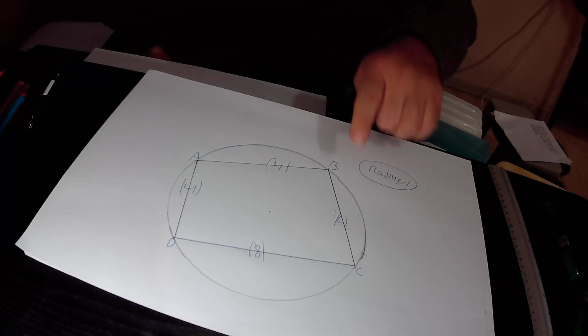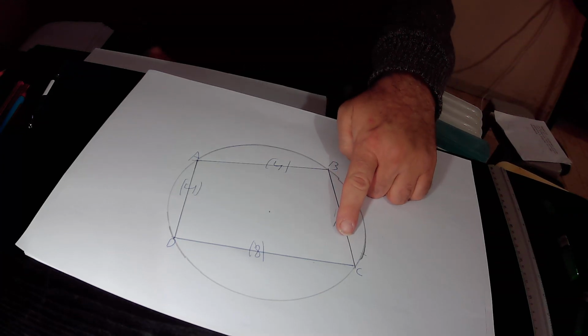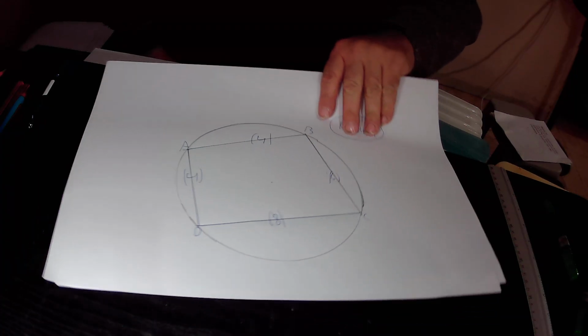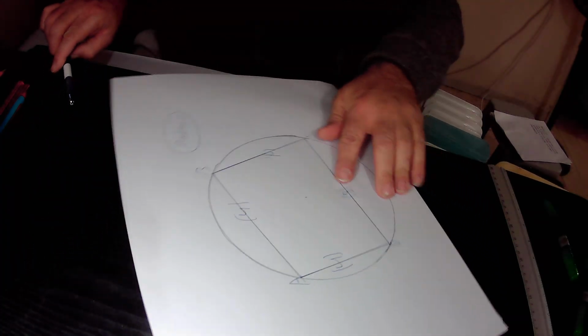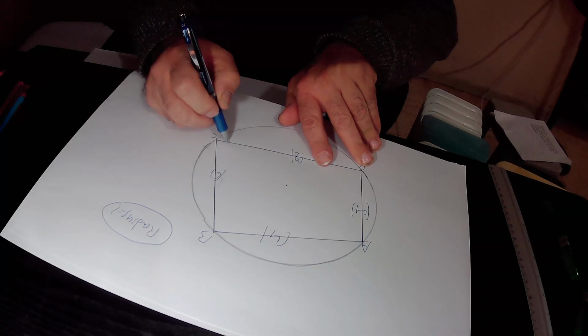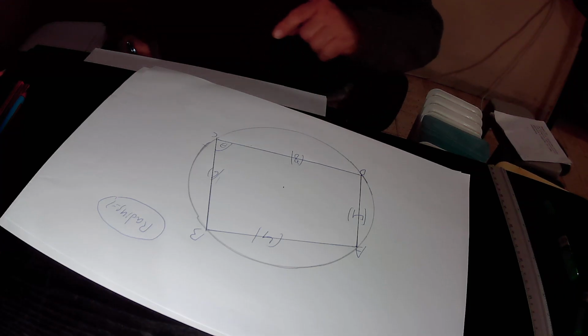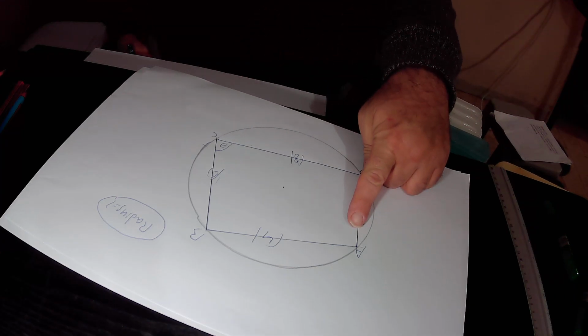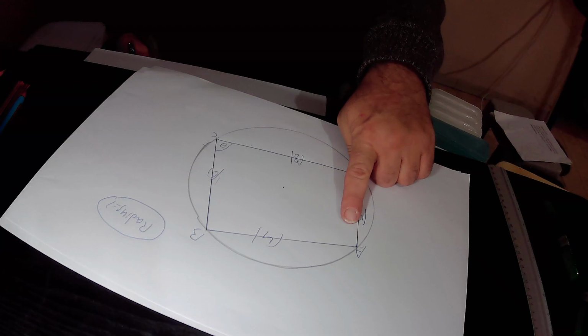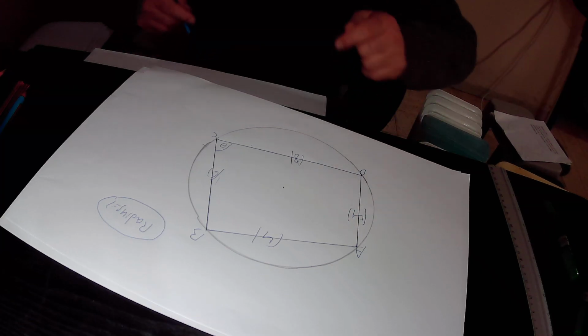So first of all, we define this angle BCD as theta. Therefore, the opposite angle must be equal to 180 degrees minus theta.